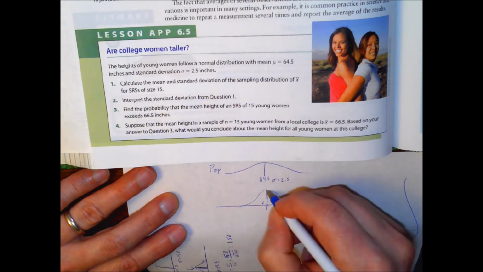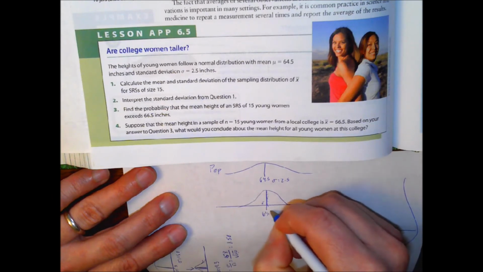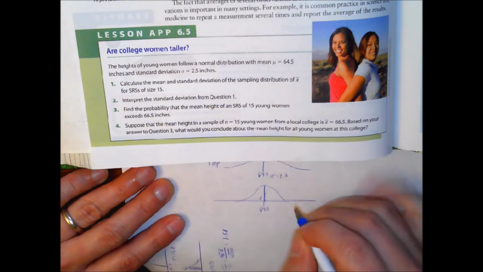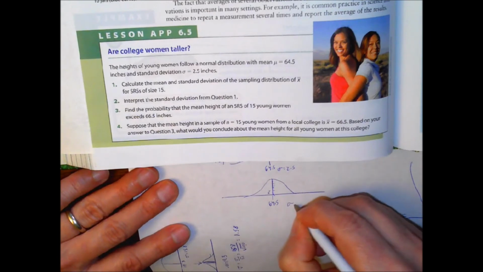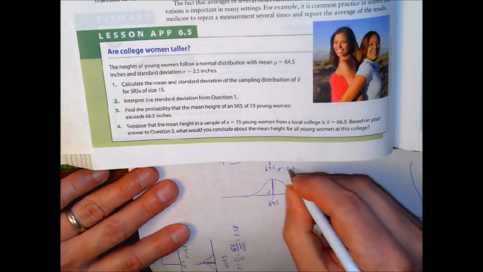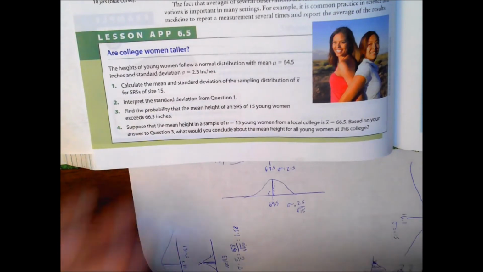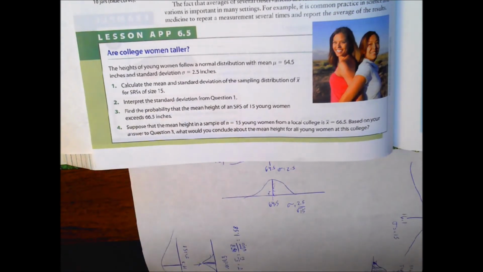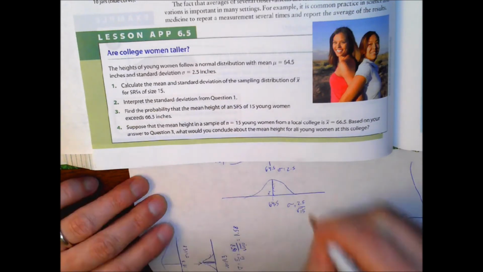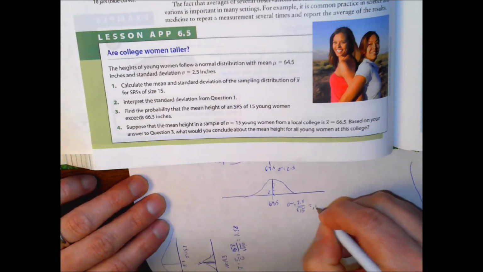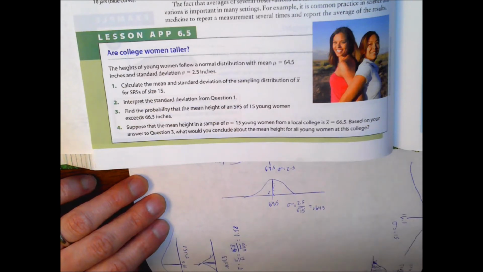I know my center is still going to be at 64.5, but my standard deviation is going to be the standard deviation of the population divided by the square root of 15. So 2.5 divided by the square root of 15 gives me 0.645 as my standard deviation.